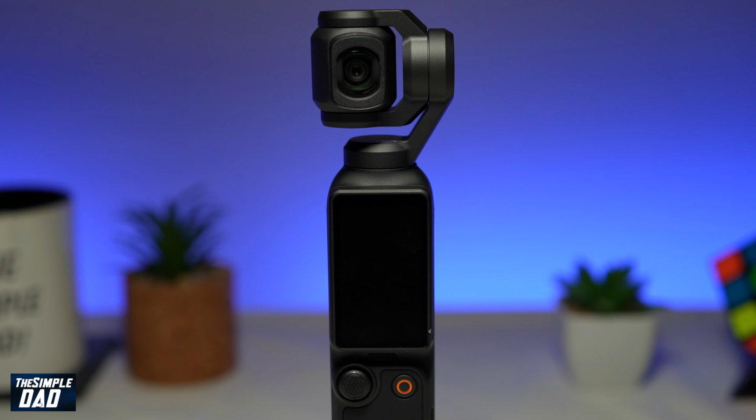In this video, I'll show you how to set custom modes on your DJI Pocket 3 gimbal. Custom modes are shooting parameters which you can save so you can basically choose a mode and start shooting really quickly. So let me show you how to set custom modes on your DJI Pocket 3. The maximum number of custom modes you can configure on your DJI Pocket 3 is 5.